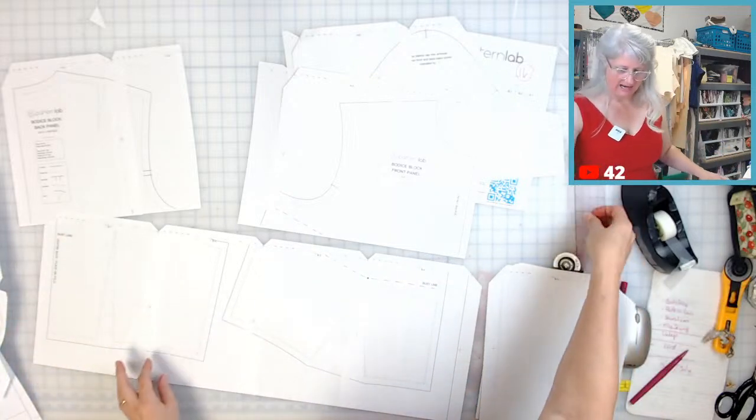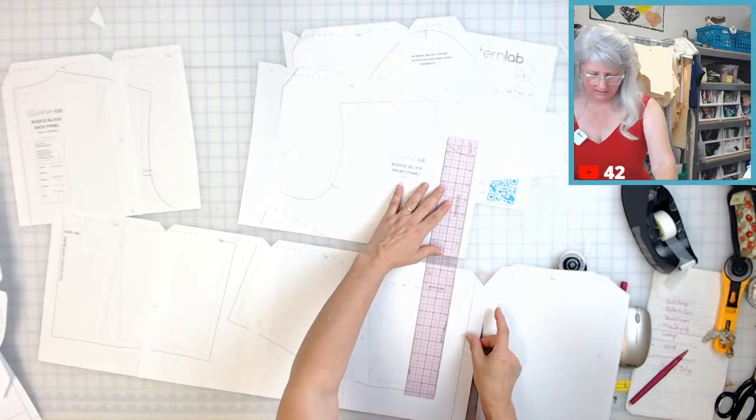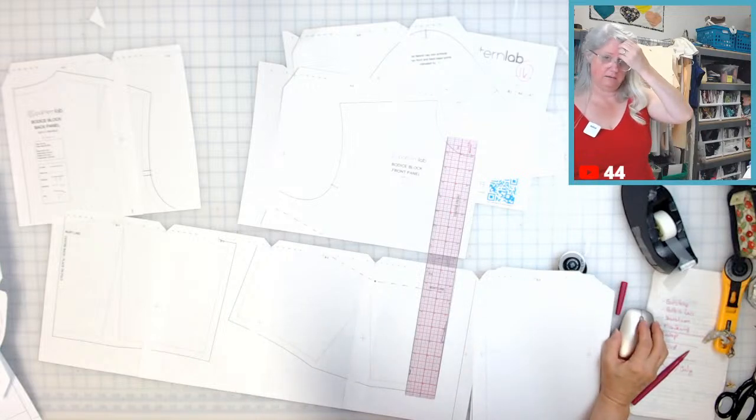All right, see, I think that if I line up my center front here, like this, with this line, can you guys see this very well? How about I take down the brightness a little bit?